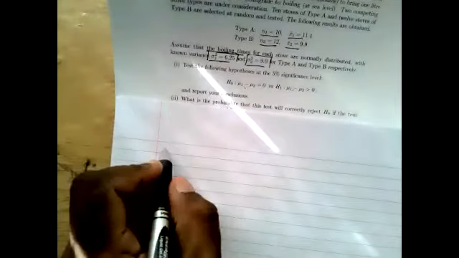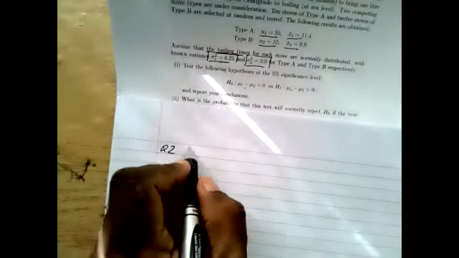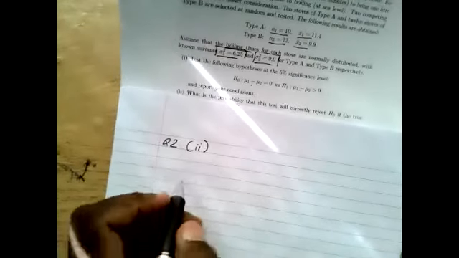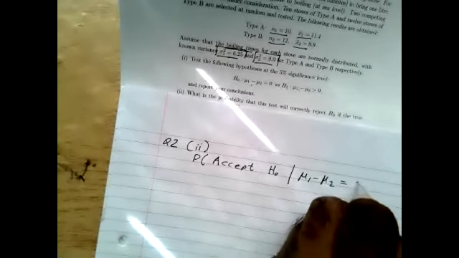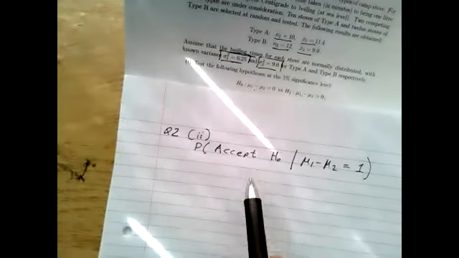This is question number 2, part 2. What it's asking for is the probability of accepting the null hypothesis when the true difference between the population means is equal to 1. If you read the question carefully, it says will incorrectly fail to reject the null hypothesis, which is the same as accepting the null hypothesis when the true difference is 1. So this is what we want to find.